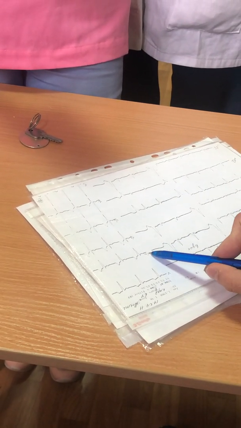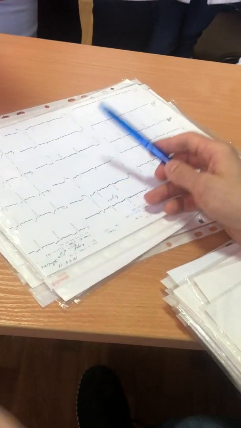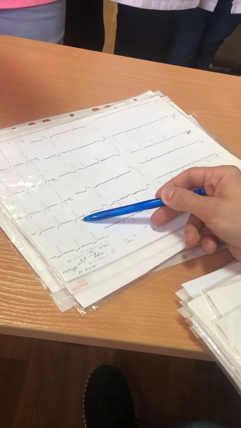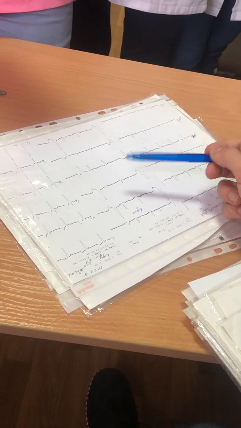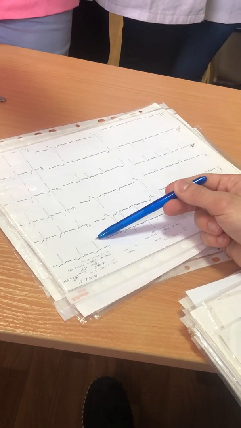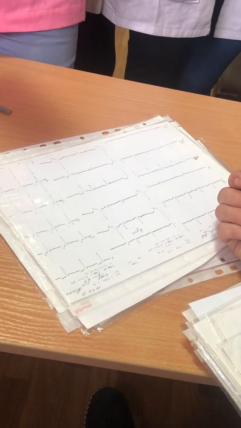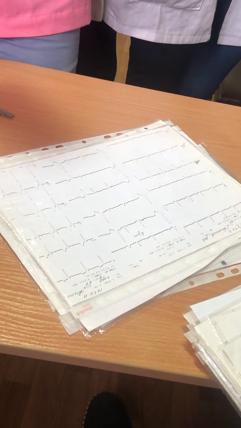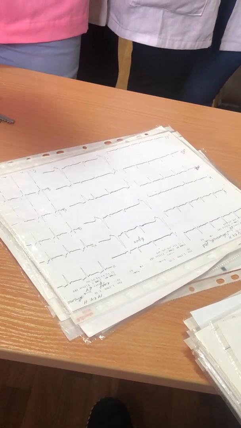After extrasystole, you will see long distance, compensatory pause. Before, short interval of connection, after extrasystole, long compensatory pause. Why deformed complexes? That's why ventricular extrasystole.